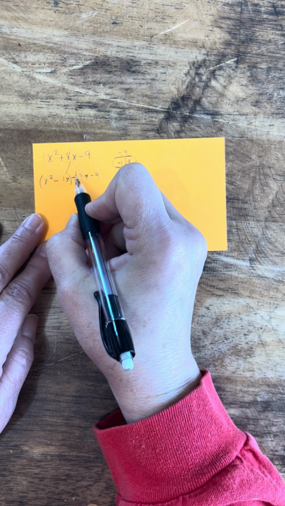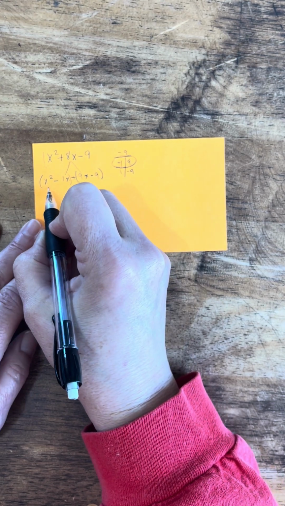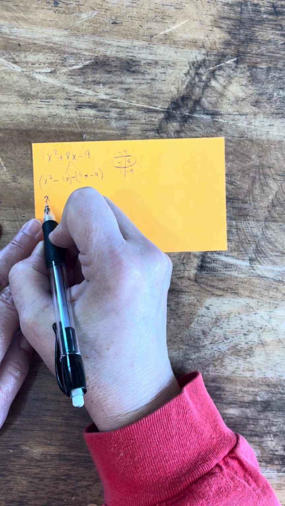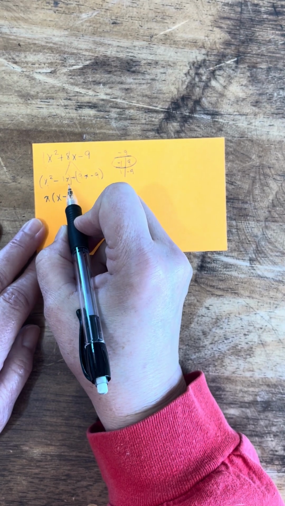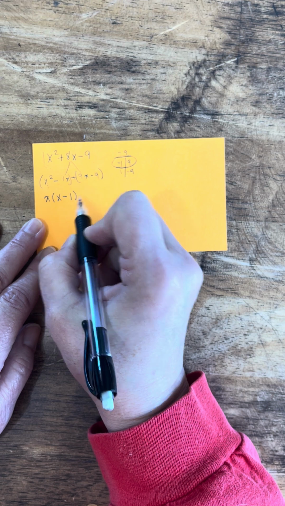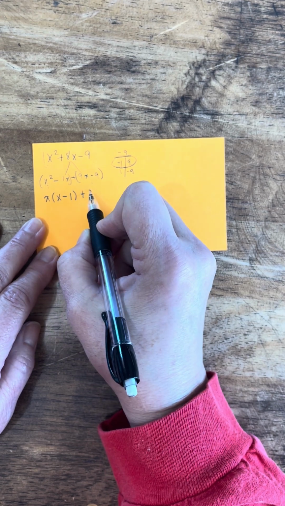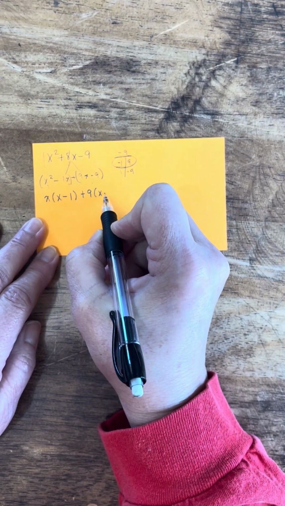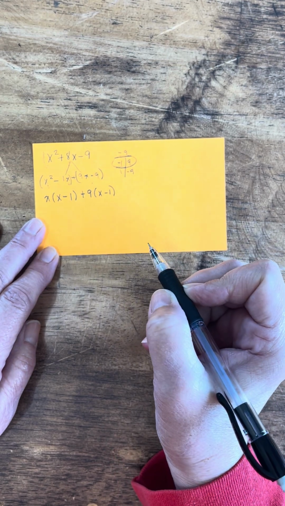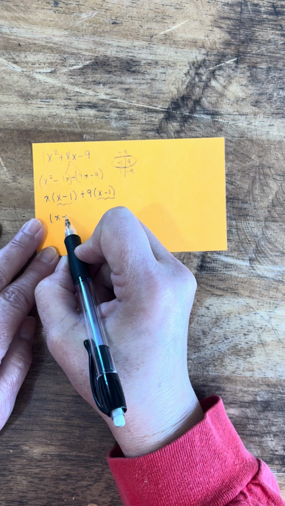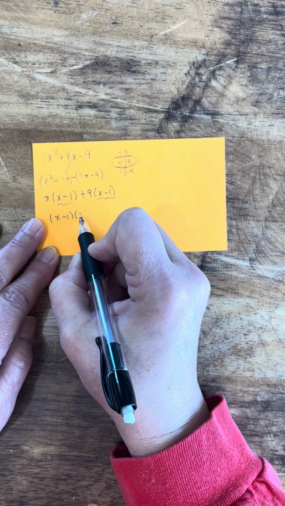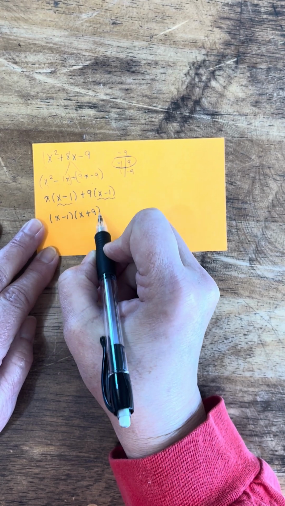And now to factor by grouping, take the greatest common factor out here, which is x. When you take x out of that, you have an x left. When you take x out of here, you have 1. All right, down here, greatest common factor is 9. Remainder is going to be x minus 1. And once again, the magic happened. That becomes my first factor. My leftovers is x plus 9.